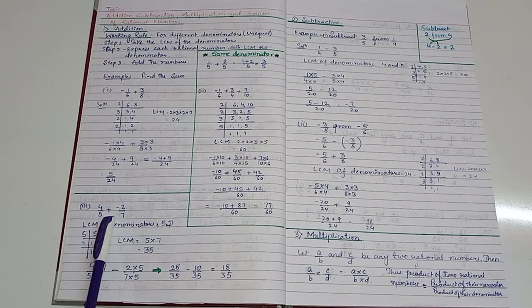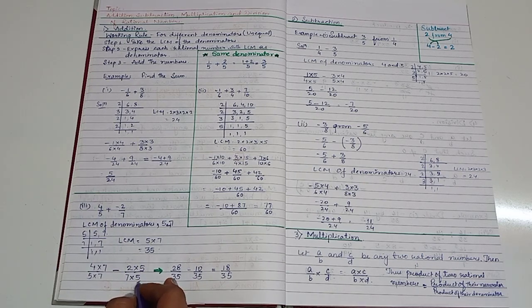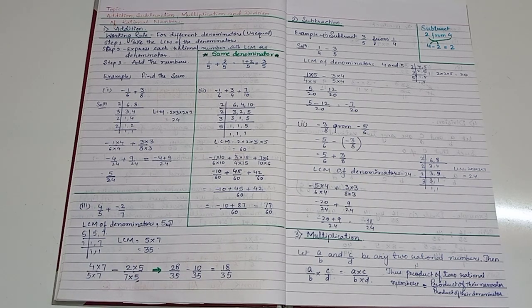Now here you can see friends, it is in minus, it is in plus. So we can easily convert it, plus minus minus. We can write here minus, plus minus minus. So we will convert the sign here, it will be minus. Then 7 5s are 35. So the same number we need to multiply here in the numerator as well. So 2 5s are 10.